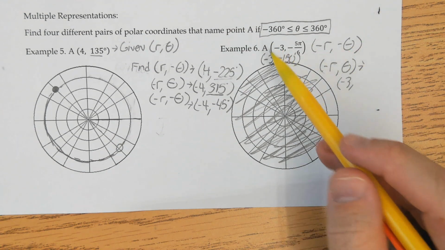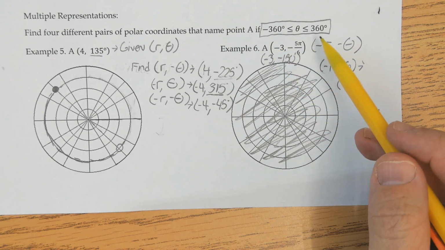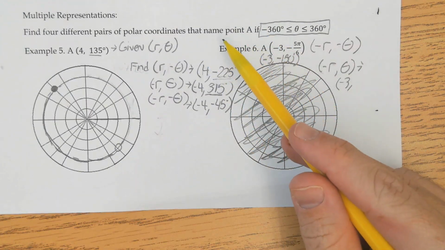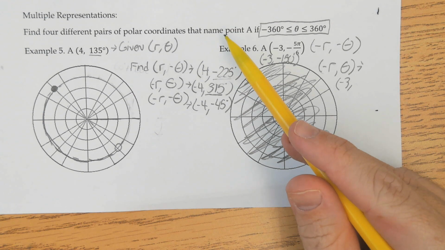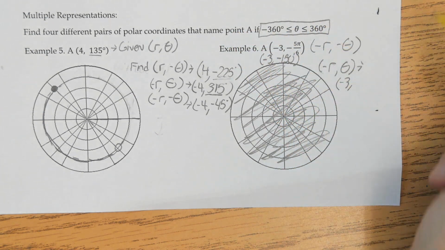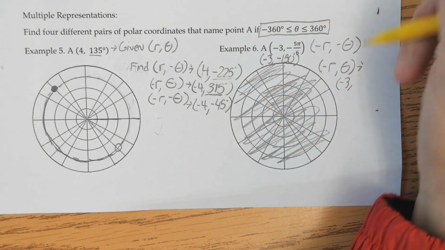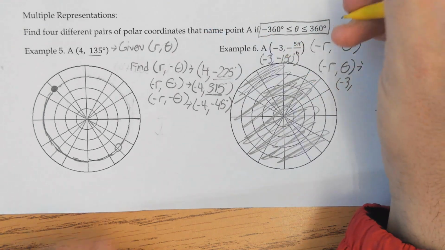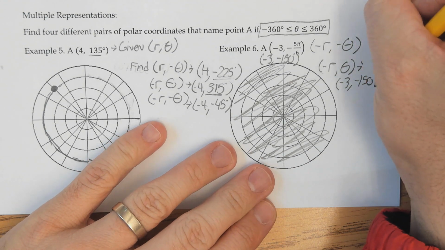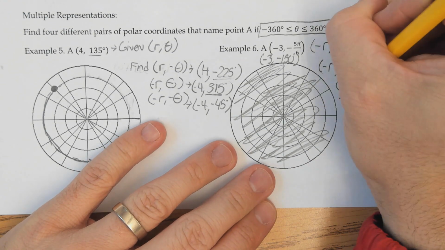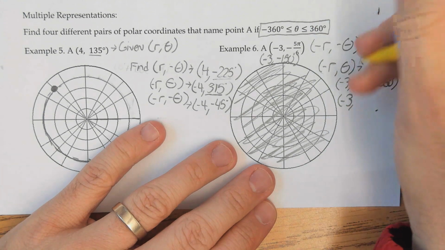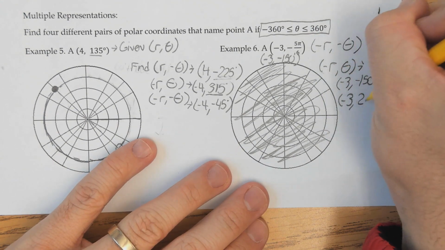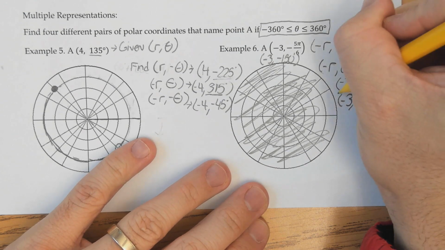Well, if I was to subtract 360 from a negative 150, that's going to be way past negative 360 to the left here. Way past it. Okay? So then I'm going to say to myself, well, I need a positive angle anyways. So the only way to get a positive angle with coterminals at a negative 150 is I'm going to take that negative 150 and add 360. And so then that first multiple representation, keeping r negative, is going to be negative 3, positive 210.